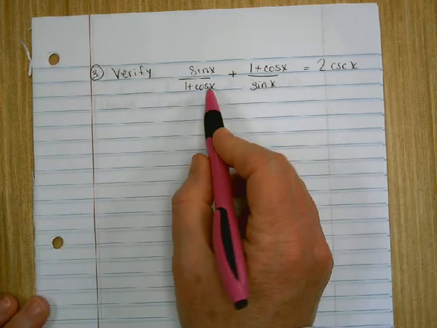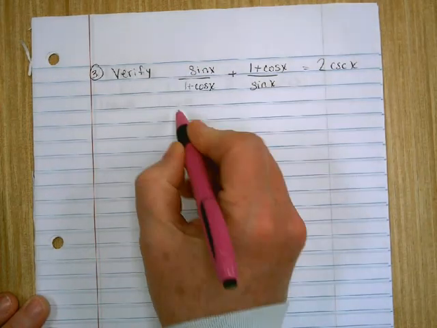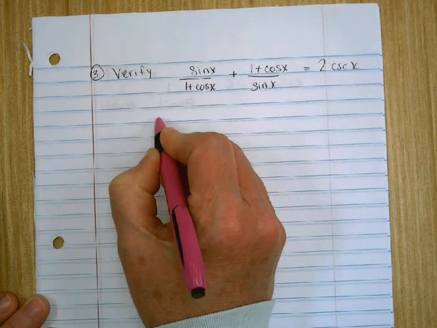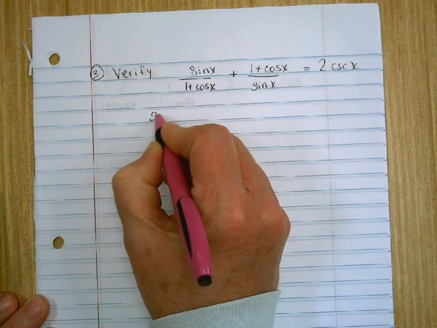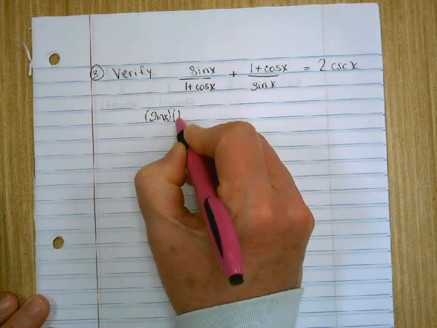The next identity says to verify that sine x over 1 plus cosine x plus 1 plus cosine x over sine x is equal to 2 cosecant x. We're going to start here by getting a common denominator. I'm going to need to multiply the first one by the common denominator. Well, first I need to determine the common denominator. It's sine x times 1 plus cosine x.